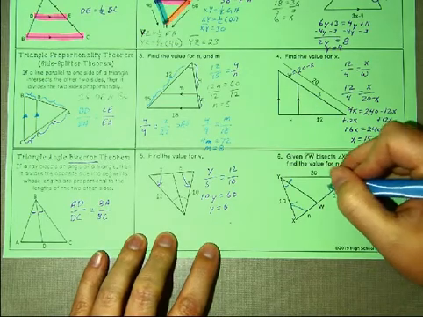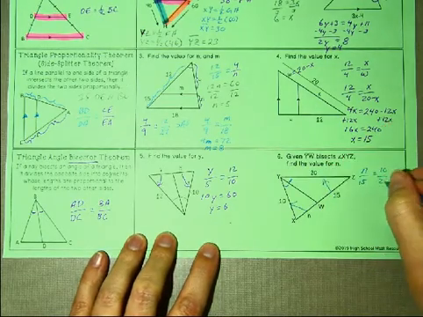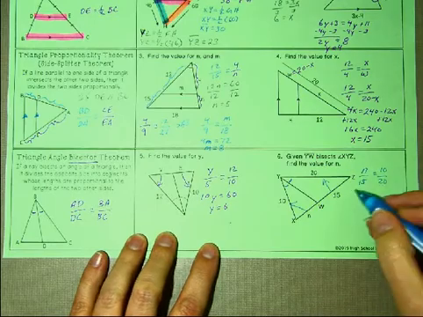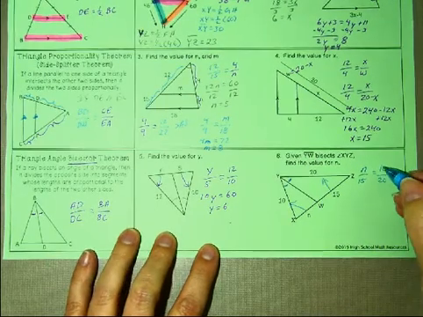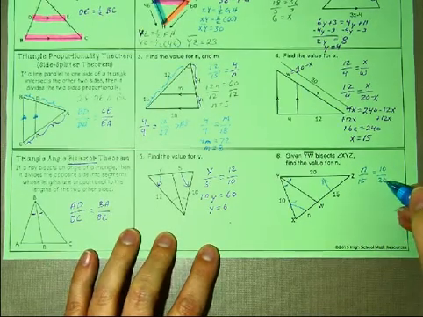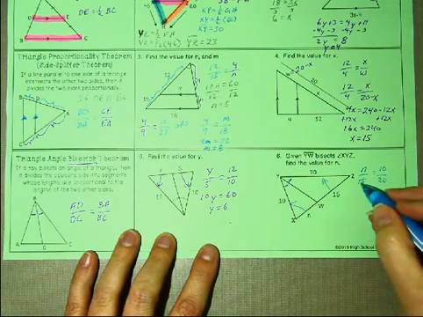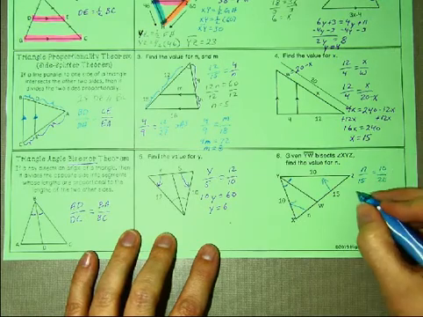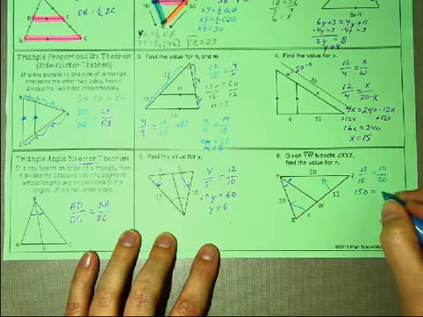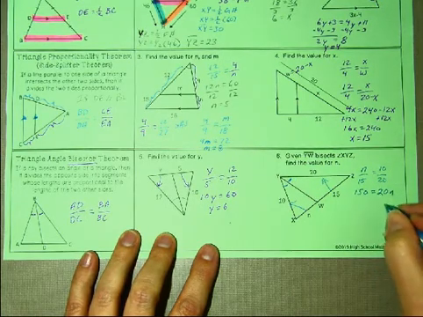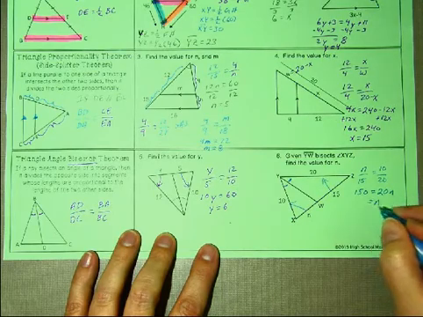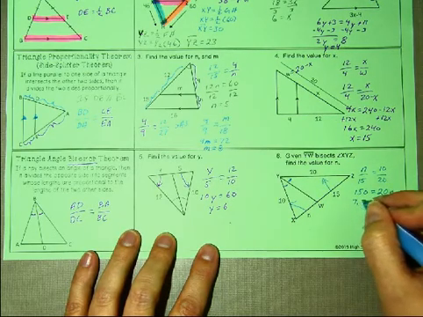The side adjacent to the 15 is 20. And then we're going to cross multiply. You could also simplify this fraction again if you wanted to, but I'm just going to leave it the way it is and solve that way. So 15 times the 10 is 150 equals 20n. Dividing by 20, we get n equals 7.5.